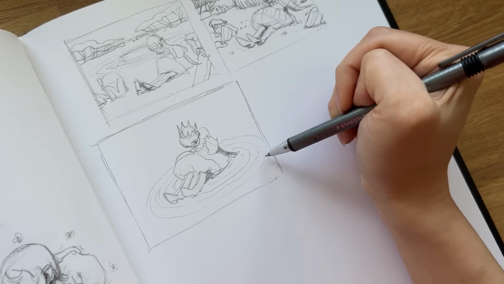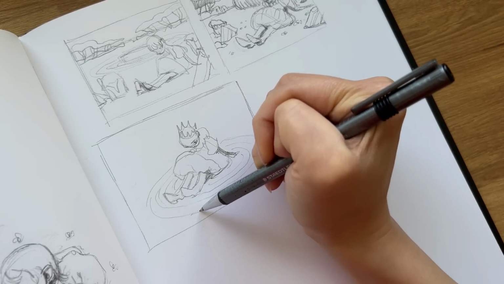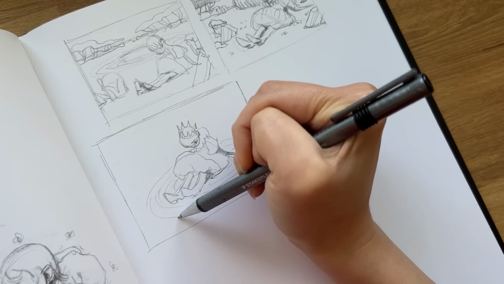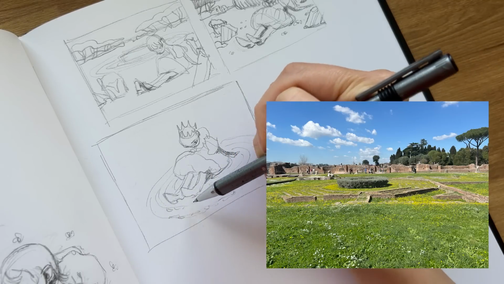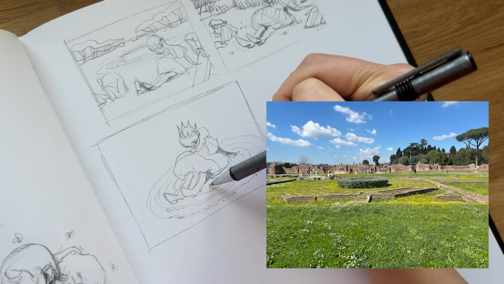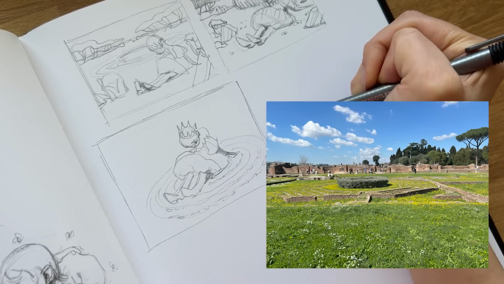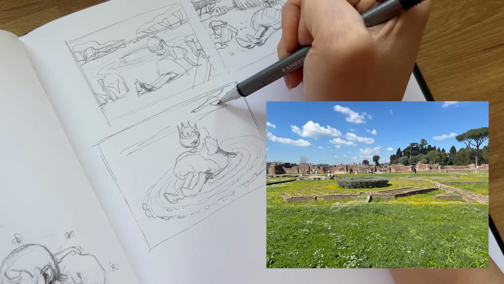I drew these concentric circles underneath the character, and that is based off of this photo of this area on the Palatine Hill that inspired this piece in the first place. Again, I don't remember exactly what it was. In the photo, it's definitely not circles.